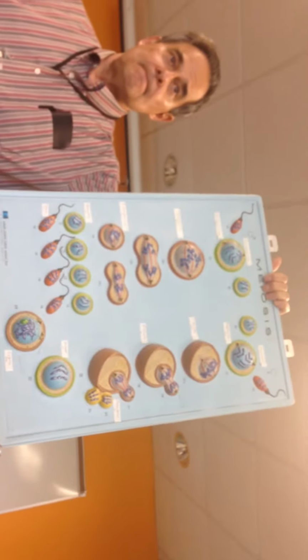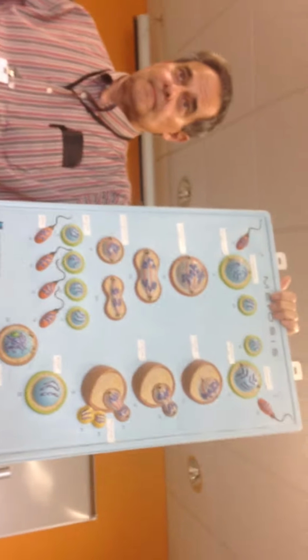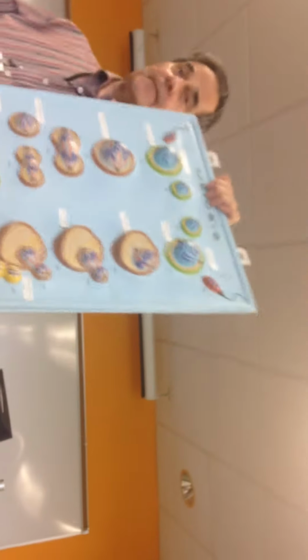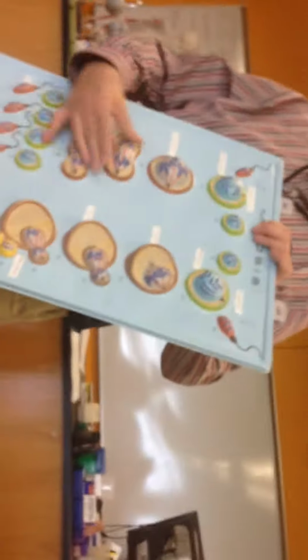Where does spermatogenesis occur in the male, specifically? The testes, okay, but be more specific. Where in the testes? The wall of the seminiferous tubules. This process is going on in the wall of the seminiferous tubules. That's where the sperm is formed.